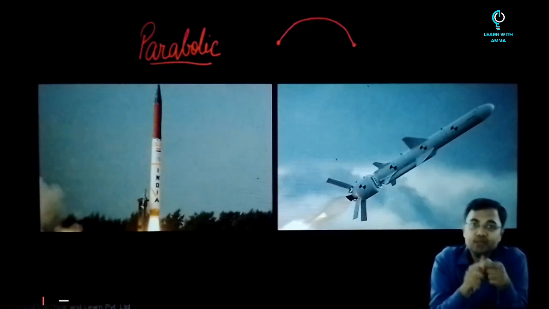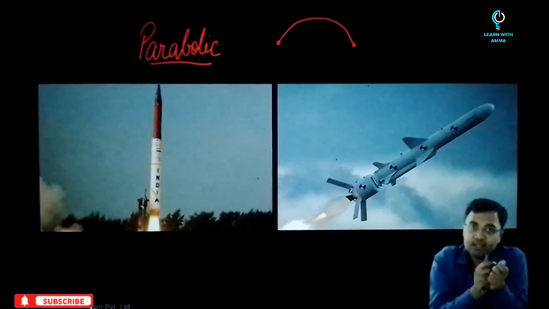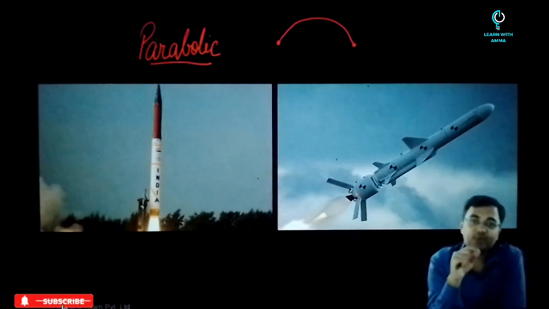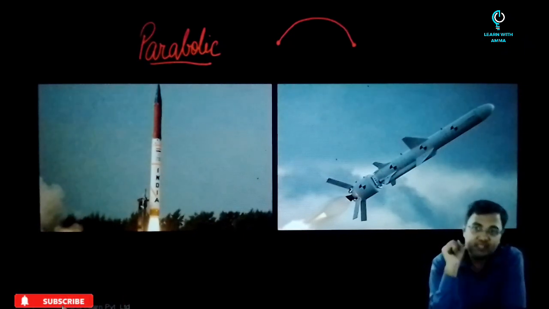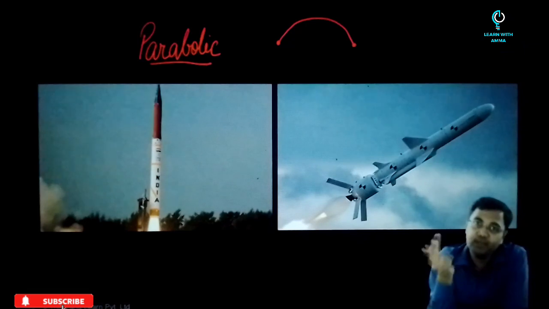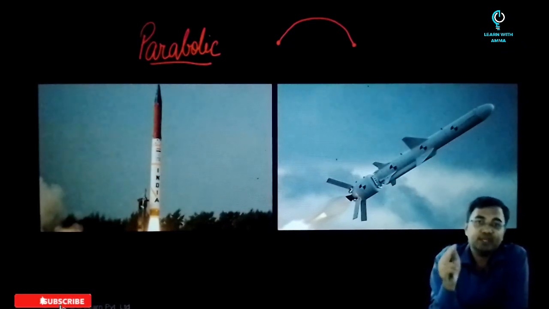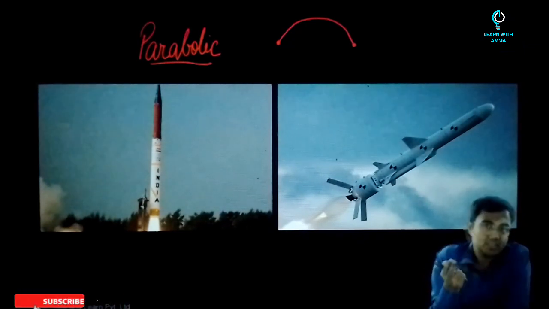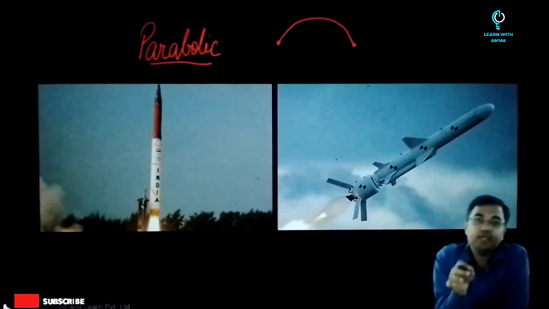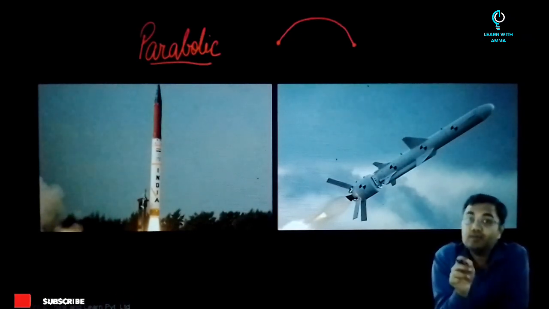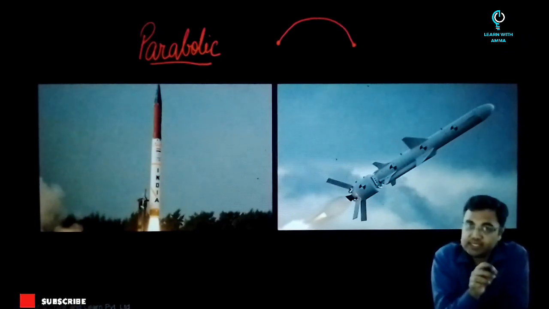So for example, when we talk about a ballistic missile, since we are talking about it taking a trajectory, it's just like throwing a ball or throwing a stone. What will happen is that it can take a longer path. So this becomes the reason why you will see that ballistic missiles can take a very long path as compared to the cruise missiles.